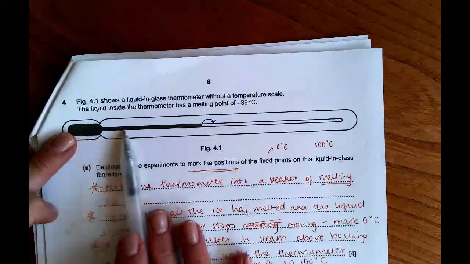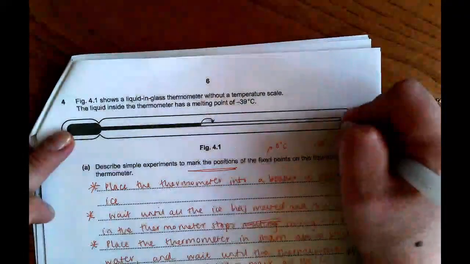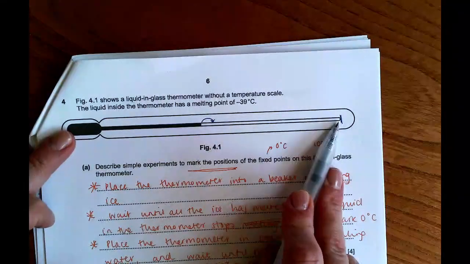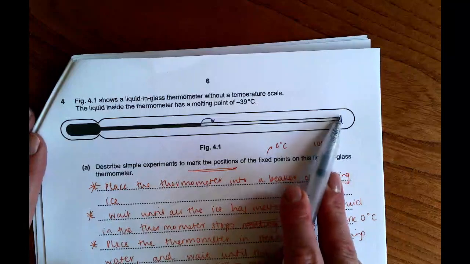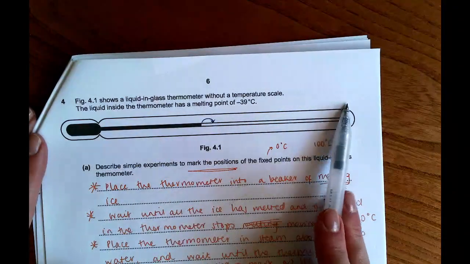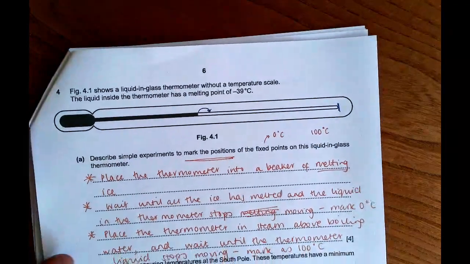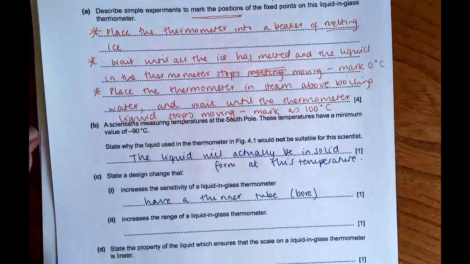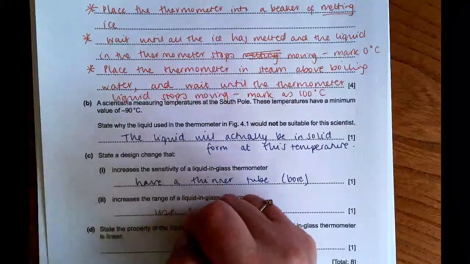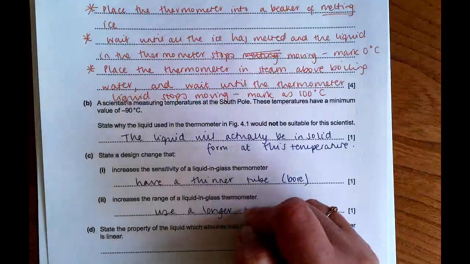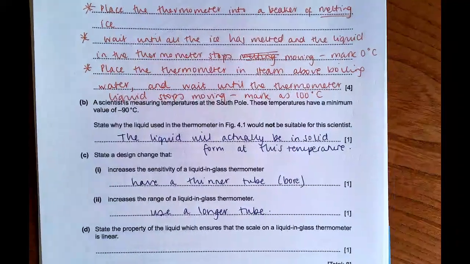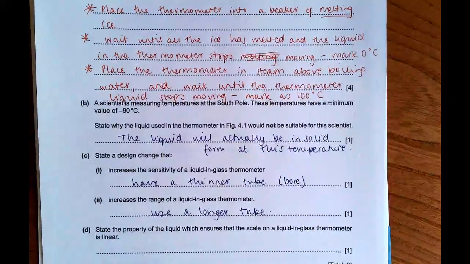One thing you could do is increase the total length, because if you think about it, once you've reached the temperature where the liquid moves to this point, any further temperature increase is not going to be visible because you're not going to be able to allow it to move up the tube. So you would just use a longer tube there, is the easiest one you can write. Always good to just have one answer ready for those so that you know what to write.